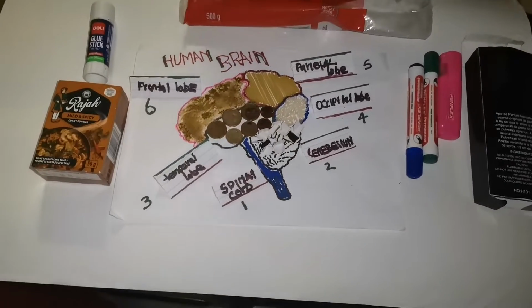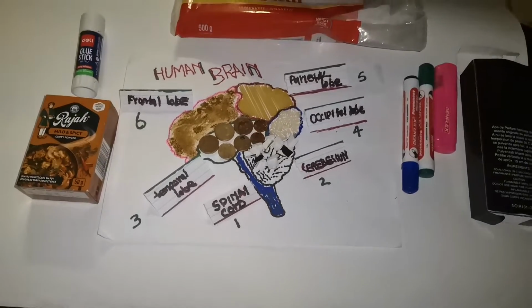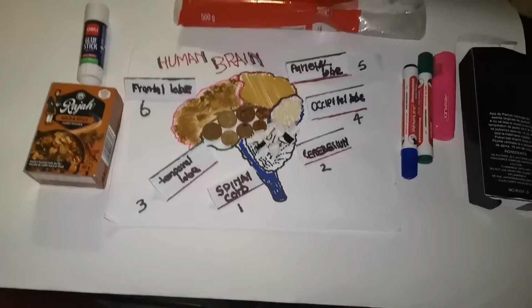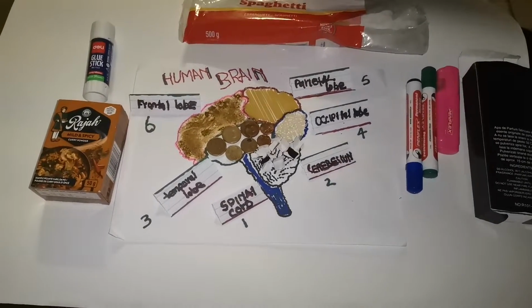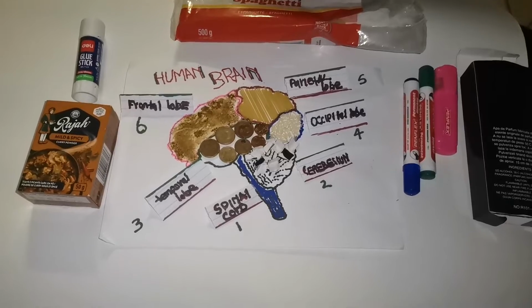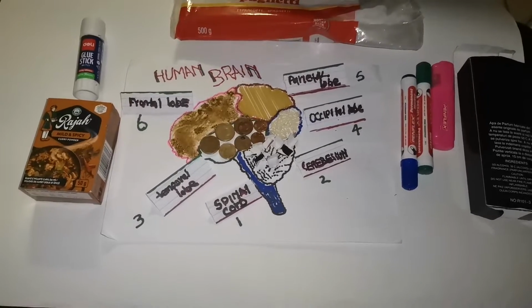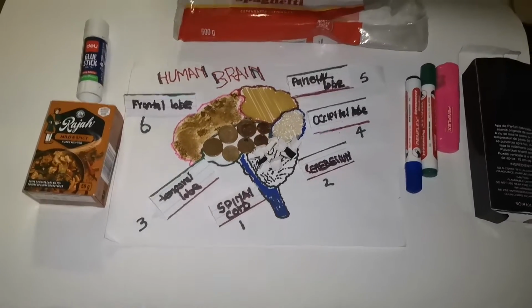I will start with the spinal cord. The function of the spinal cord is breathing, heart rate, and temperature. Then I will go to the cerebellum. The cerebellum, its function is to balance and to coordinate.